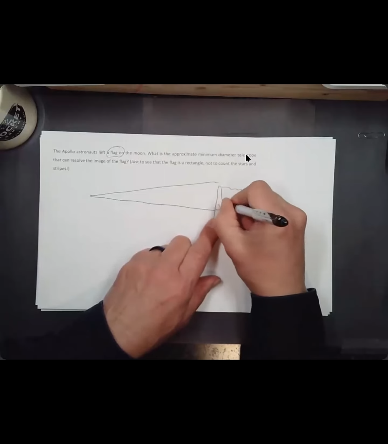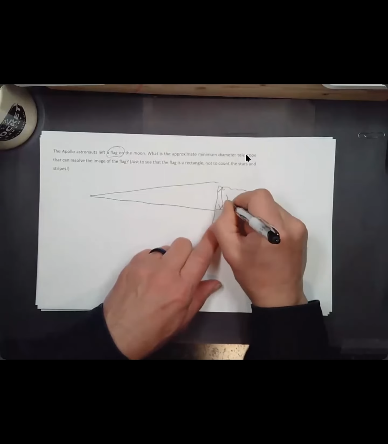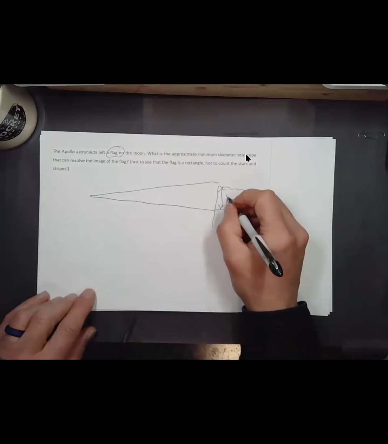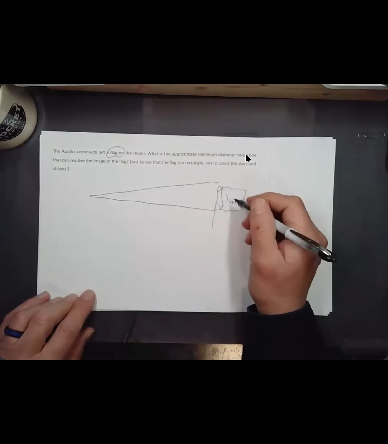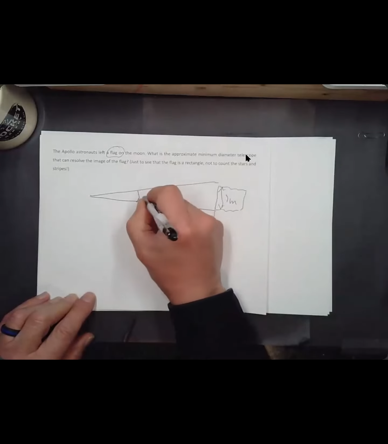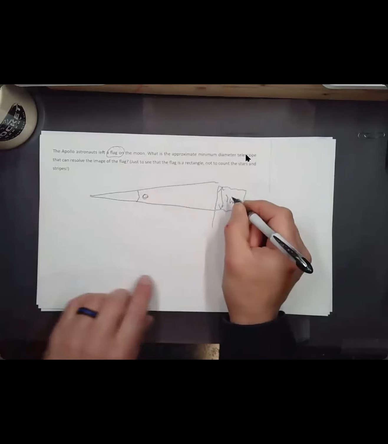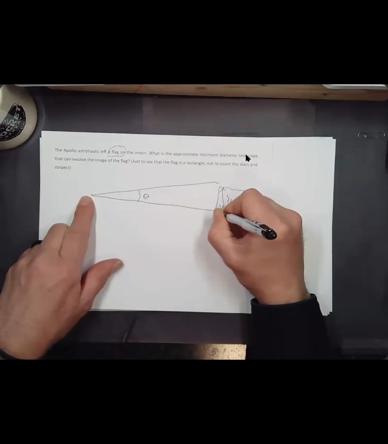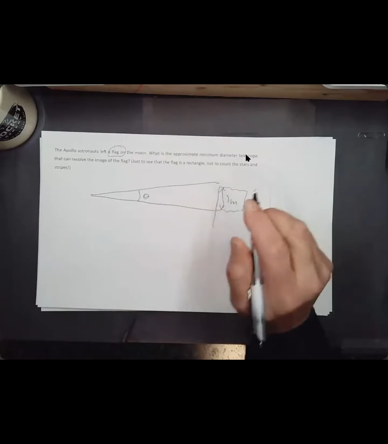So 1 meter, that's 3.3 feet or something like that, but we're only going to be after one significant figure. Well, how far away is that? Our angle theta will end up being this 1 meter divided by however far it is to the moon. And it's a ways.